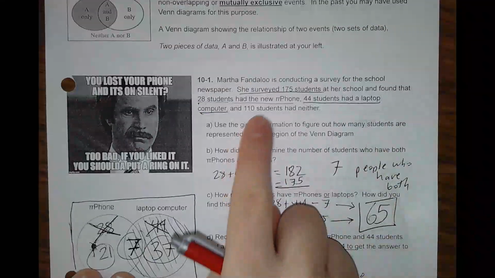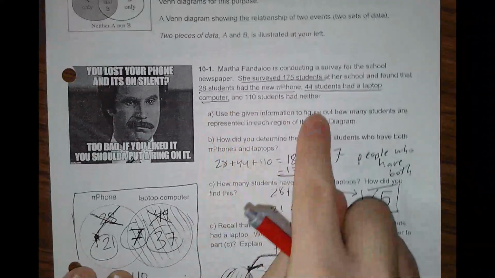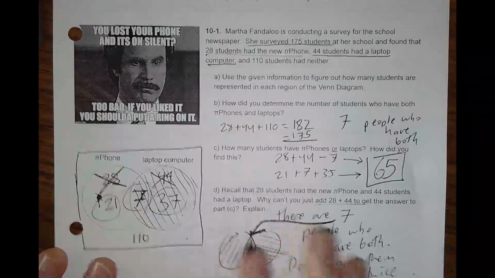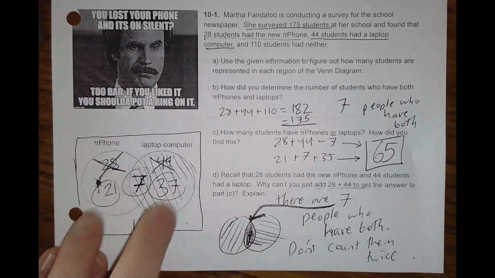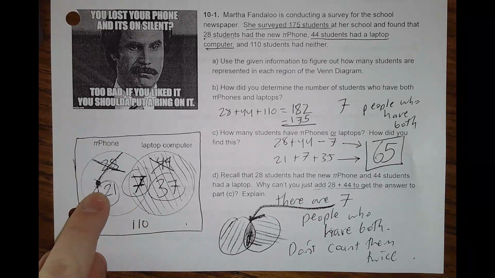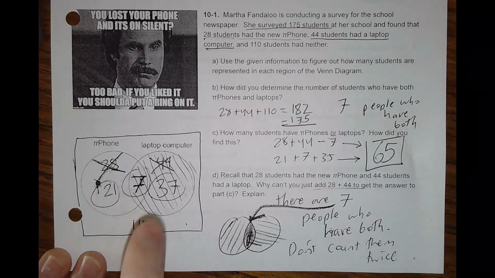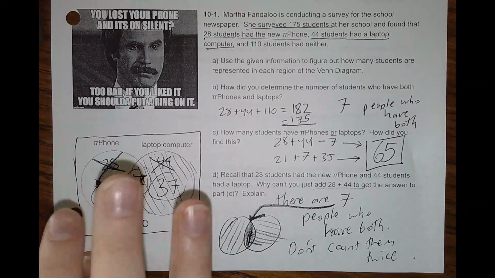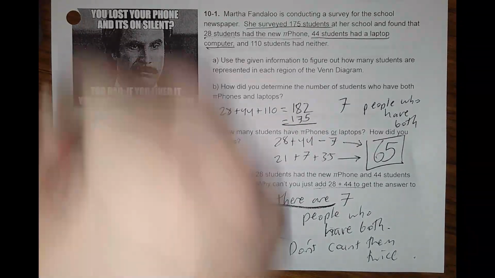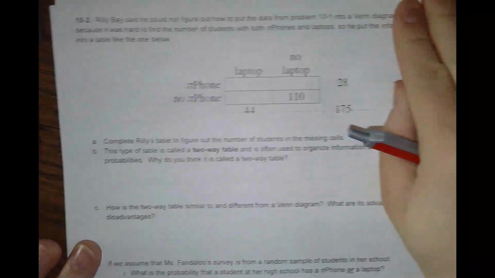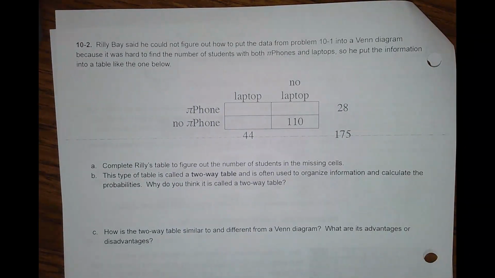Some people had Pi phones, and some people had computers, and some people had neither. So we had to fill out a Venn diagram, but that Venn diagram was an issue because we had to keep adjusting our numbers based on how many had one, how many had only one, and how many had both or neither. So Venn diagrams tend to be a very difficult thing to work with when it comes to probability and statistics. So we flip our page, and it gets us to a two-way table problem.